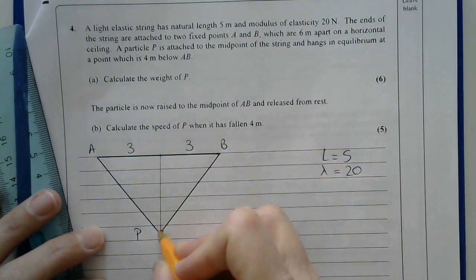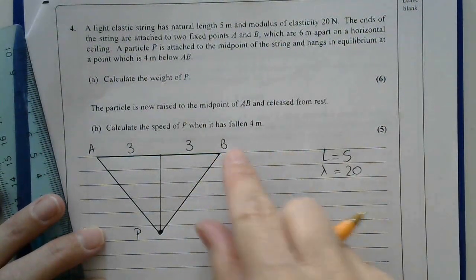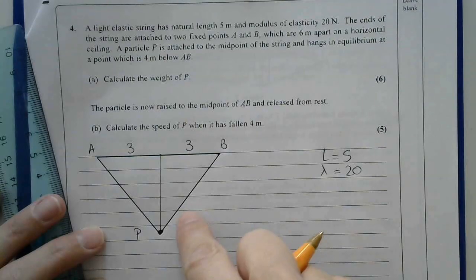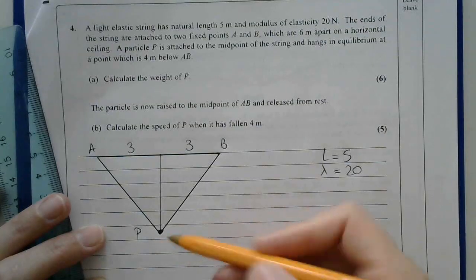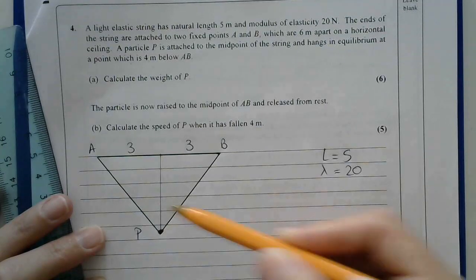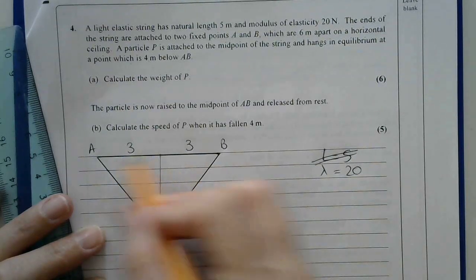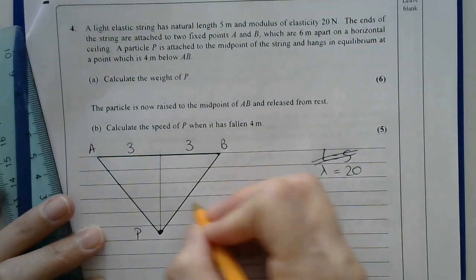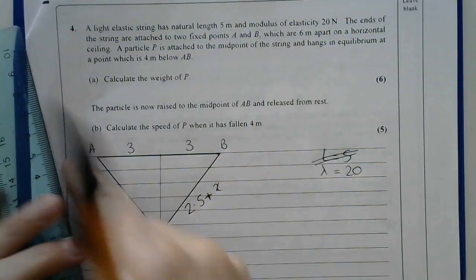And I know that this distance will be half of the natural length of the whole thing plus an extension. So when you have this kind of example where the particle is attached to the midpoint of the string, then it's a good idea to consider this to be two strings where the natural length of each is half of this amount. So here I know that this is 2.5 plus the extension, as is this.